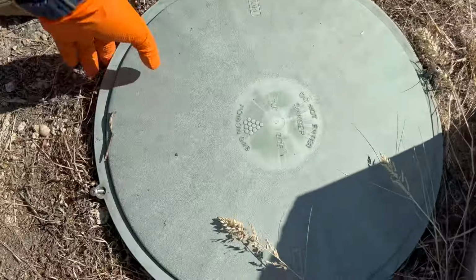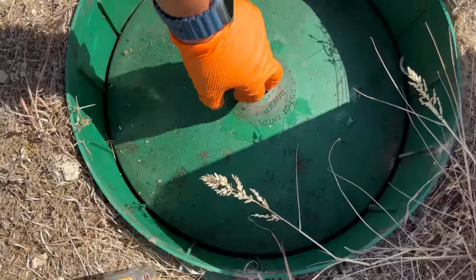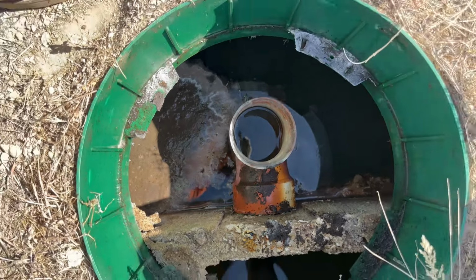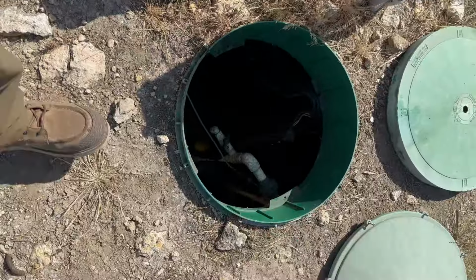And last but certainly not least, we have our clarifier. And you can see that is the final compartment before it goes over into our pump tank.